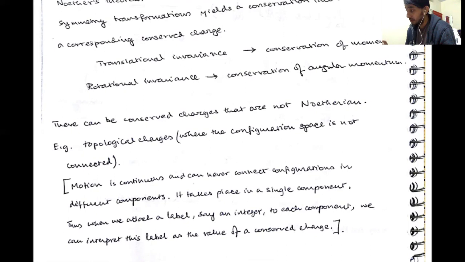Okay, so that's what I had in mind for the first bit of the first lecture, and we shall see more of symmetries and their role in classical mechanics. We saw the Lagrangian today. We will see what happens when you're looking at the Hamiltonian next.